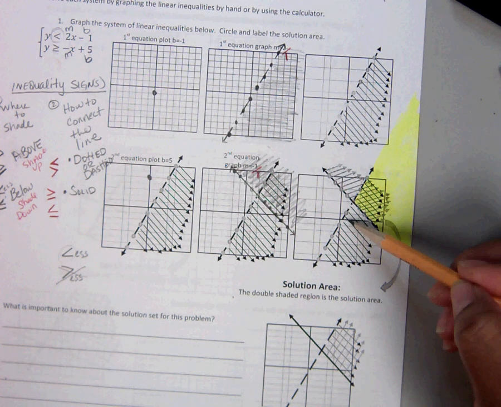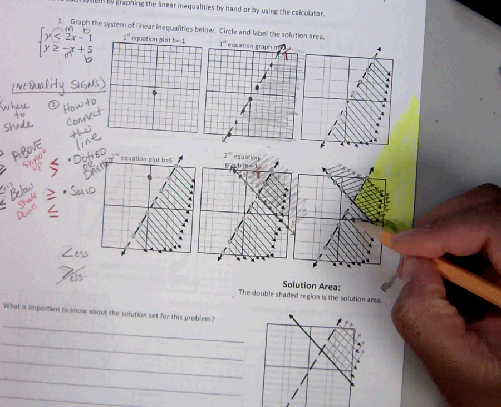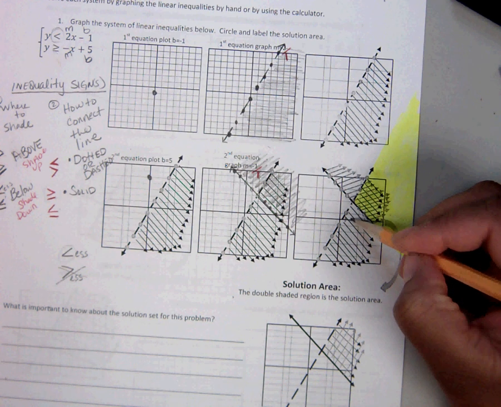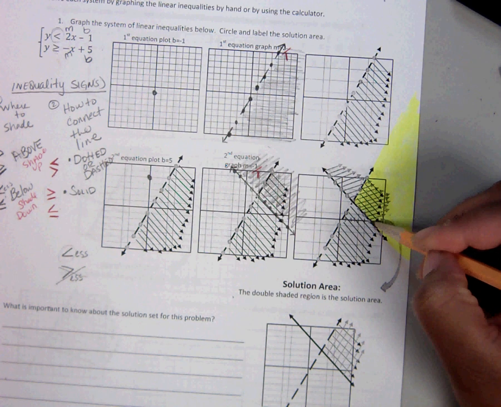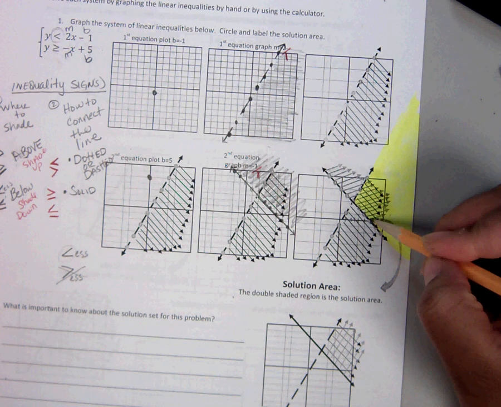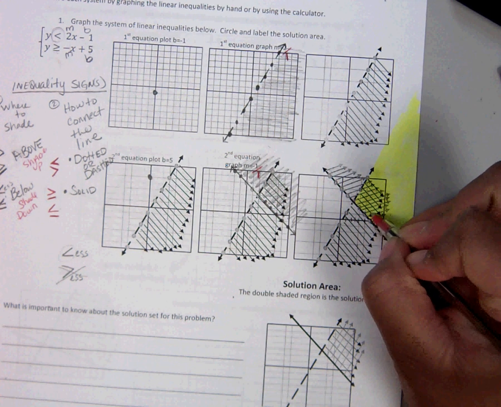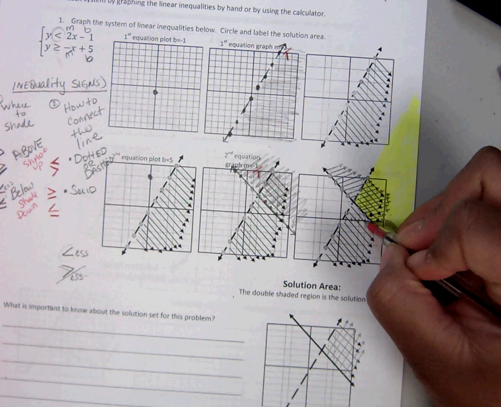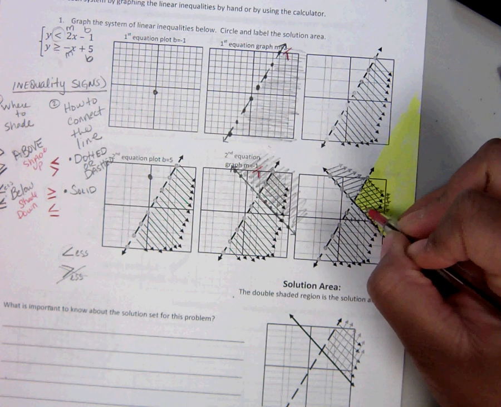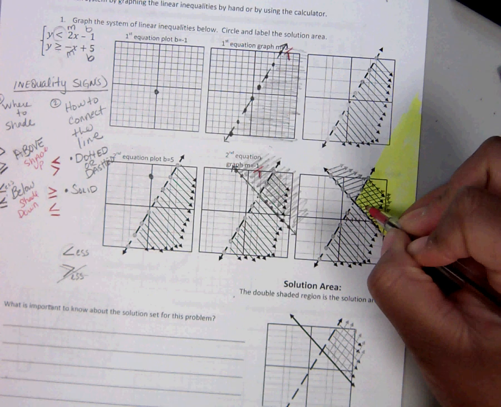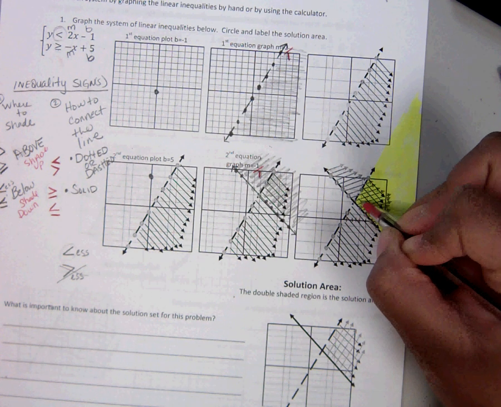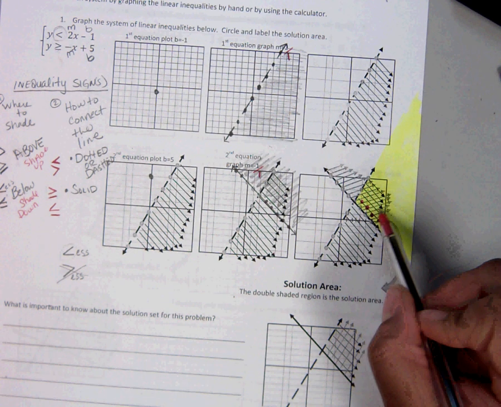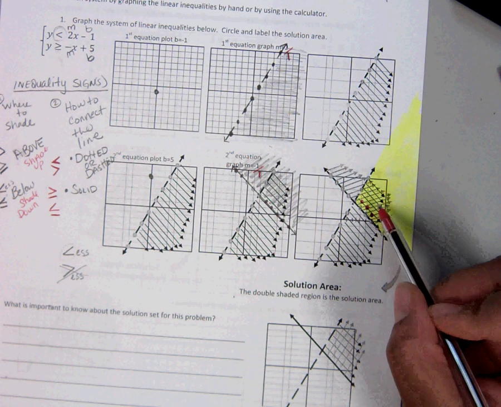Okay, let's see here. This is 1, 2, 3, 4, 5, 6. So 6-1 would be a solution. Use my red pen. 6-1 would be a solution. 5-2 would be a solution. 4-3 would be a solution. All of those are in the shaded, double shaded region.